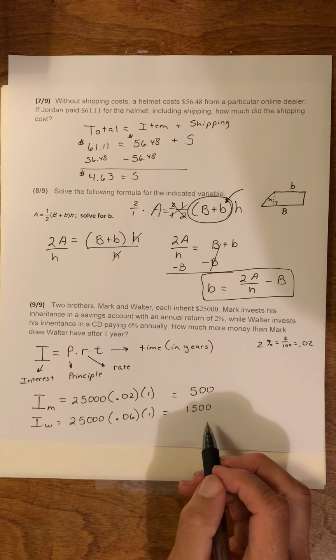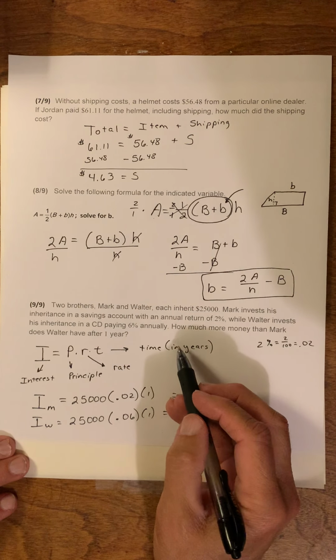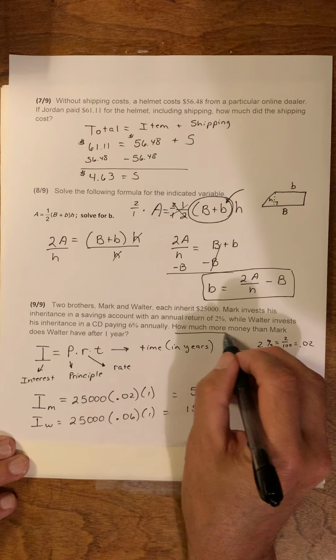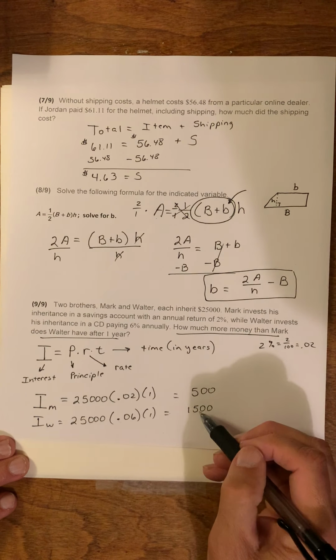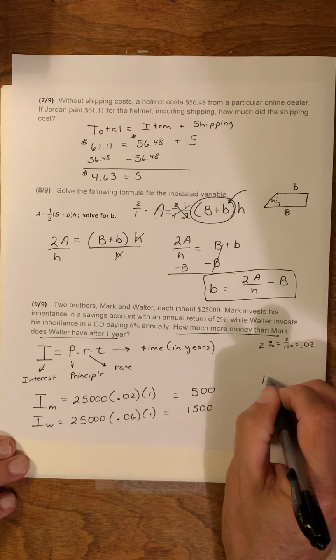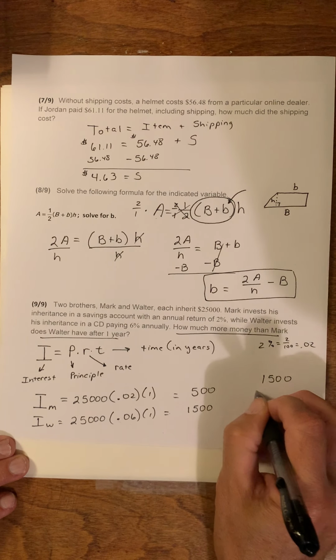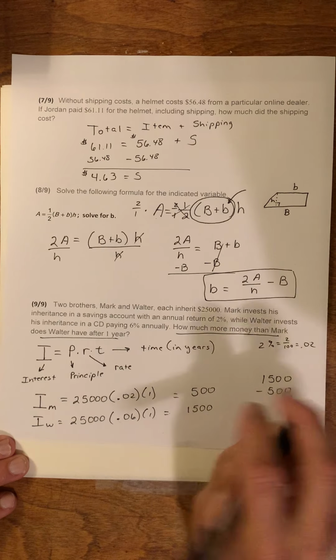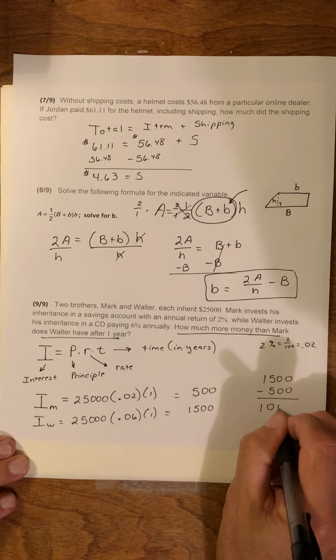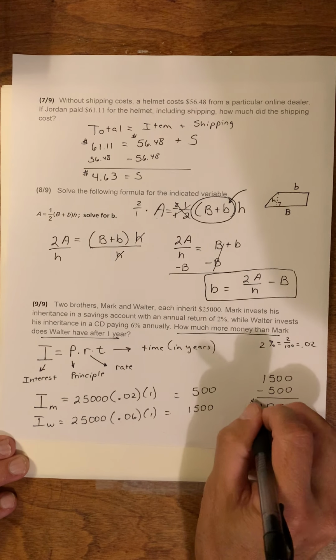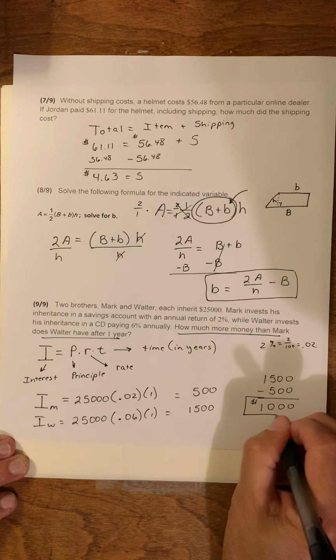Ta-da, I'm finished. Oh, no, I'm not, because the question is, how much more money does Walter have than Mark? So to find out how much more, I'm going to subtract 1,500 minus 500. Be sure and answer the question that is being asked of you. And there's my answer. He got $1,000 more.